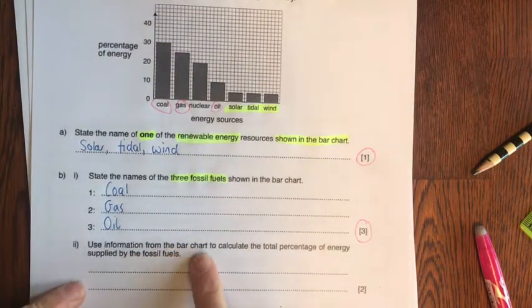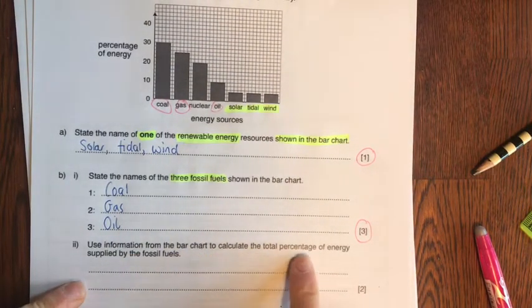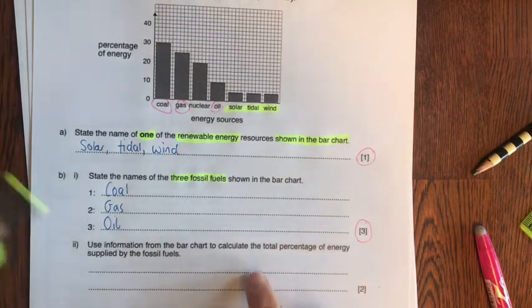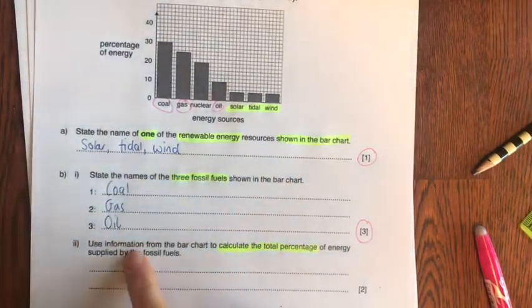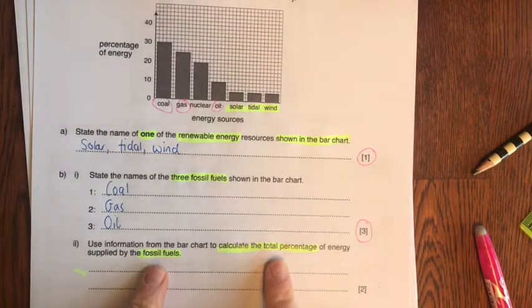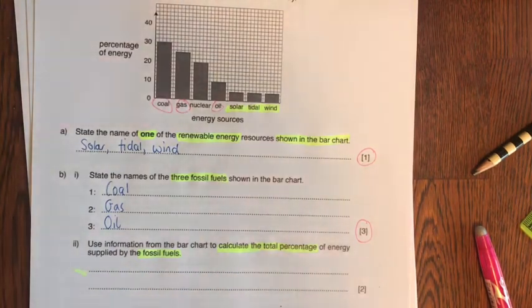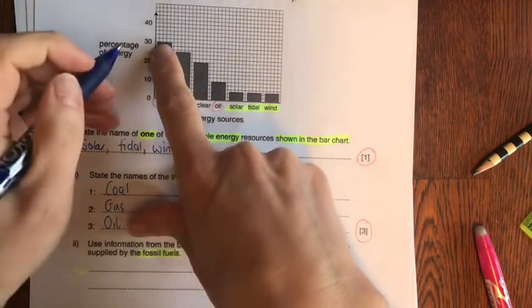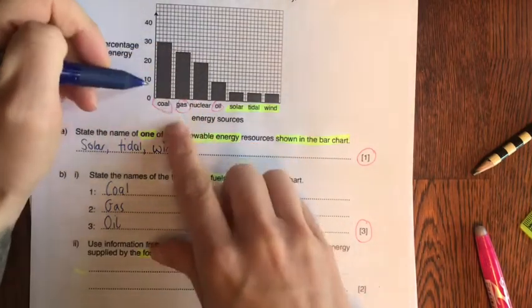Okay, use information from the bar chart to calculate the total percentage of energy supplied by the fossil fuels. So you're calculating a percentage here, so you need to be using your maths skills. So first of all, we need to look at the graph and work out.